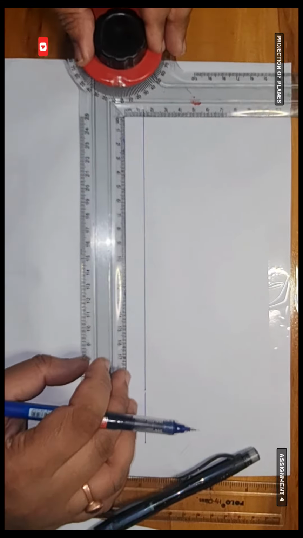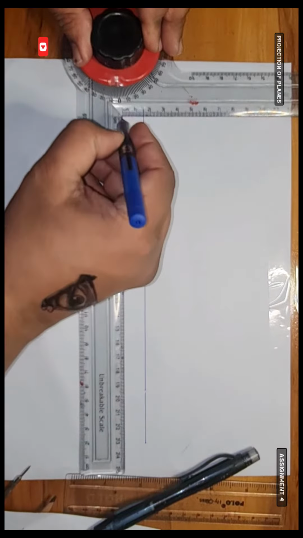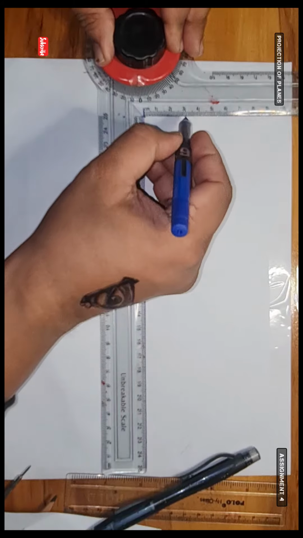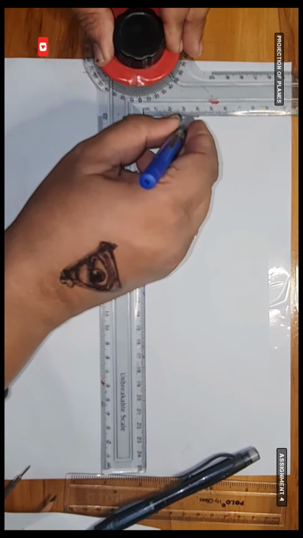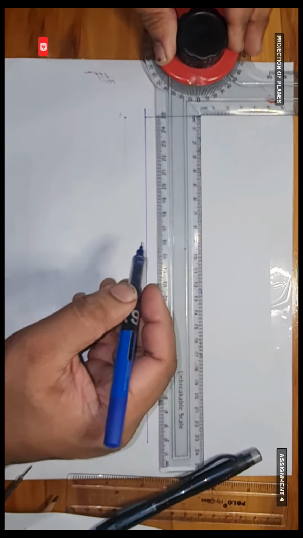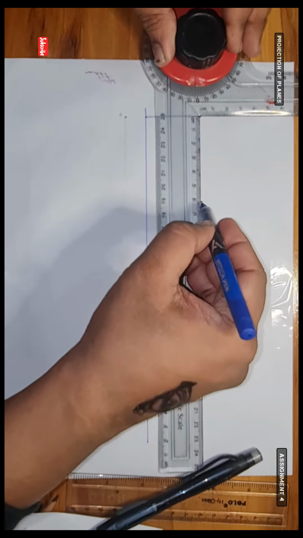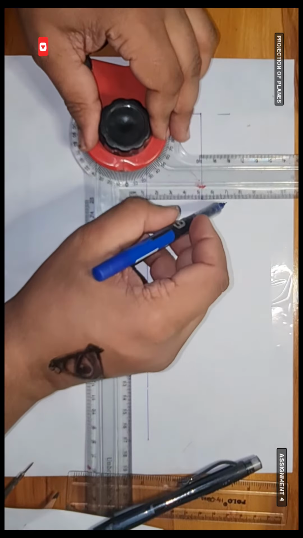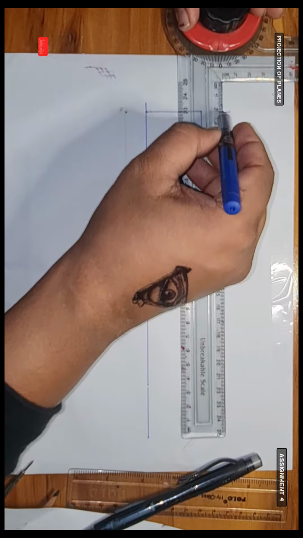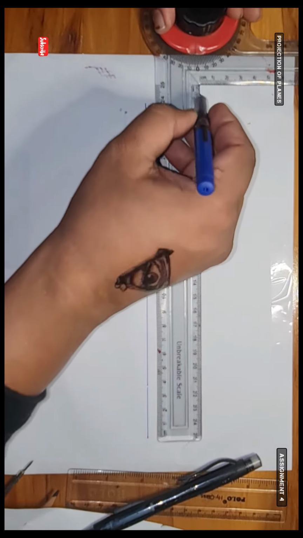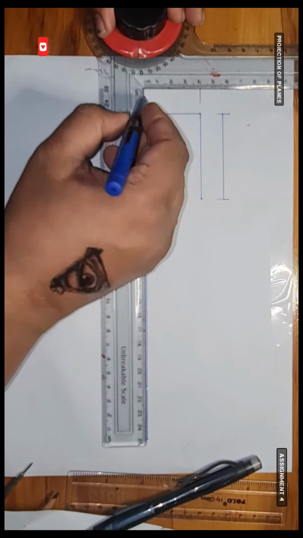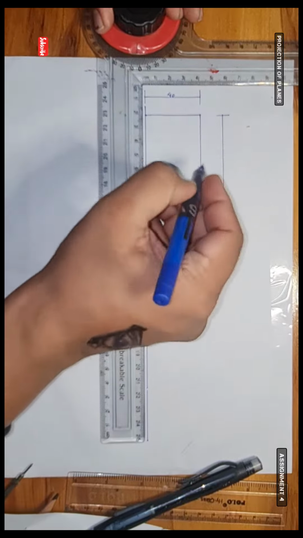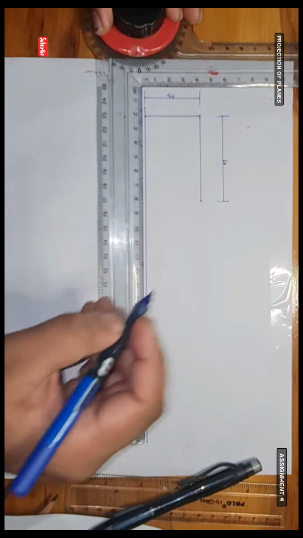So we will take any point over here, and then we can make the 40 by 60 lamina. 40 and it is 60. You can make the dimension also side by side. This is given as 40, this is given as 60.